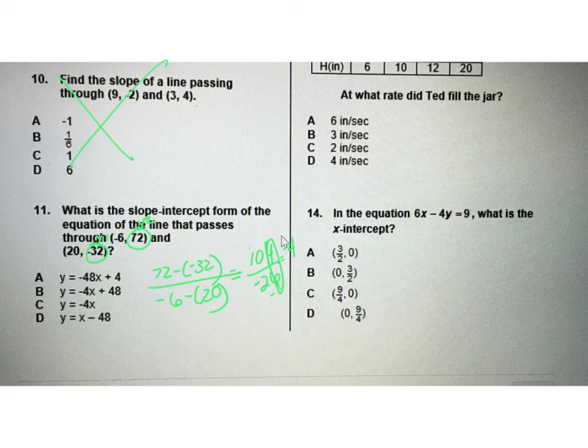So we're going to put that in over here. y equals negative 4x. And in the equation 6x minus 4y equals 9, what is the x-intercept? Like we did before, you have to solve for y.